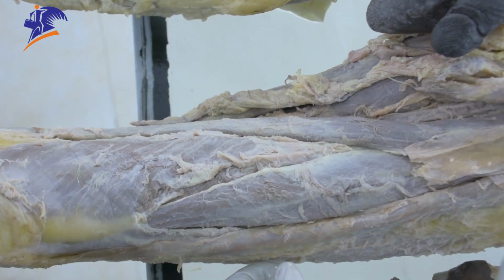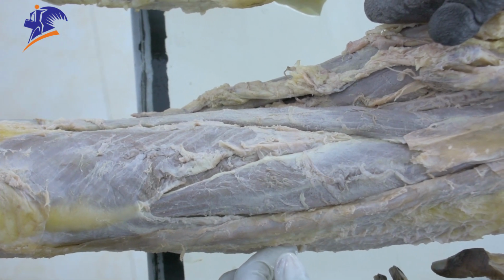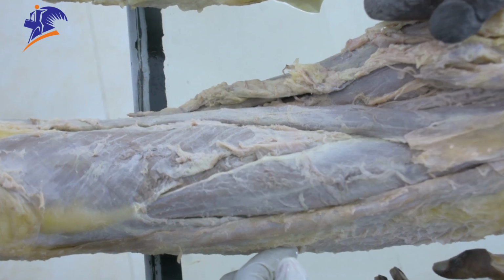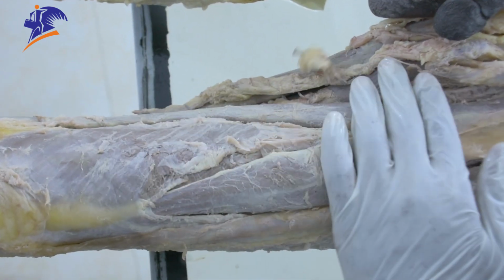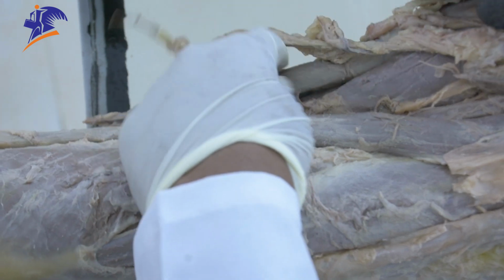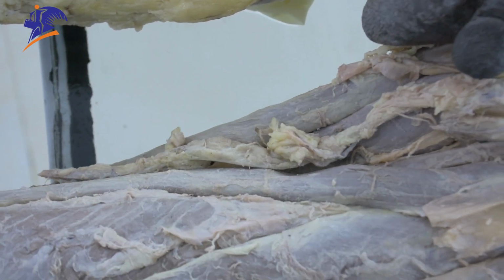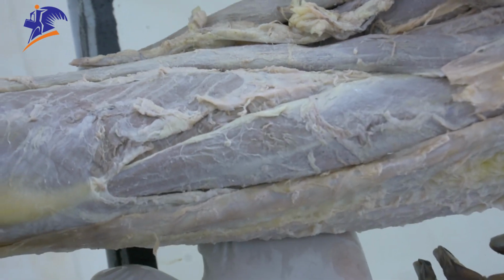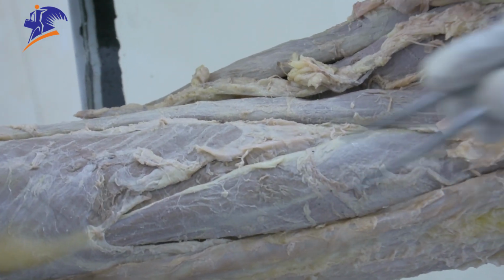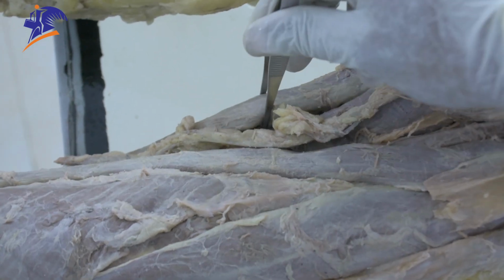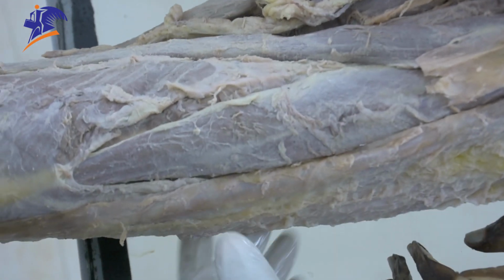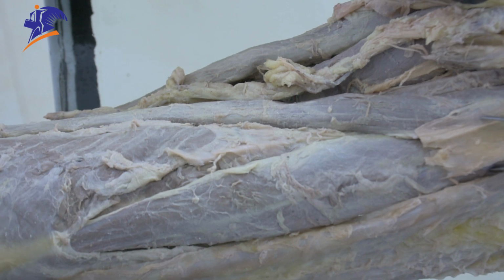The thigh is divided by the intermuscular septa and the deep fascia into three compartments. Here we have the anterior compartment, here we have the medial or adductor compartment, and posteriorly we have the posterior compartment of the thigh. So we have the anterior, medial or adductor, and posterior compartments of the thigh.